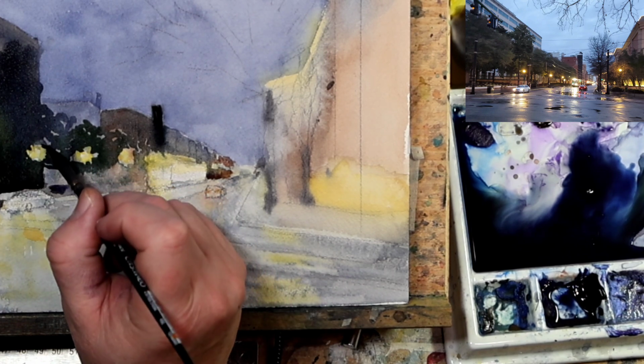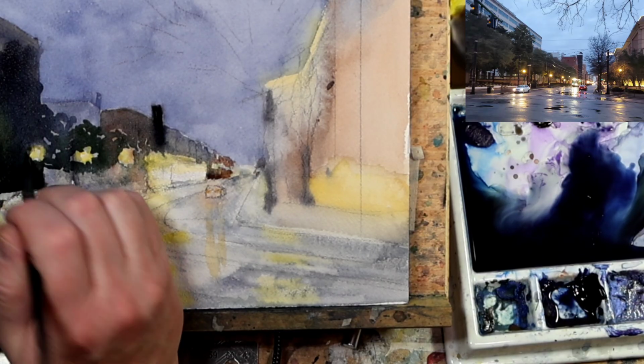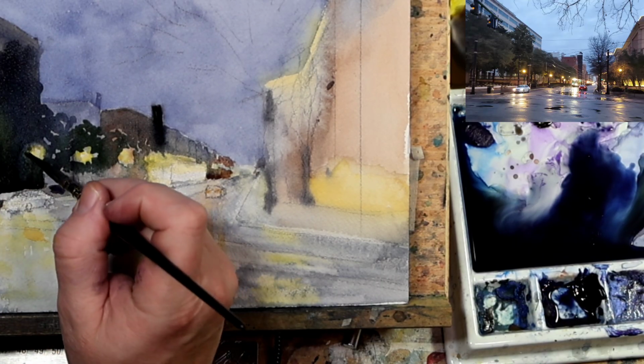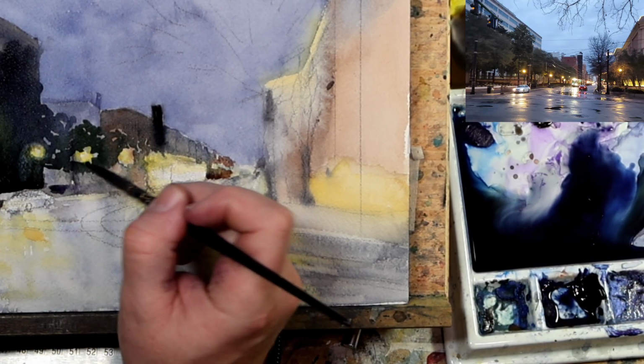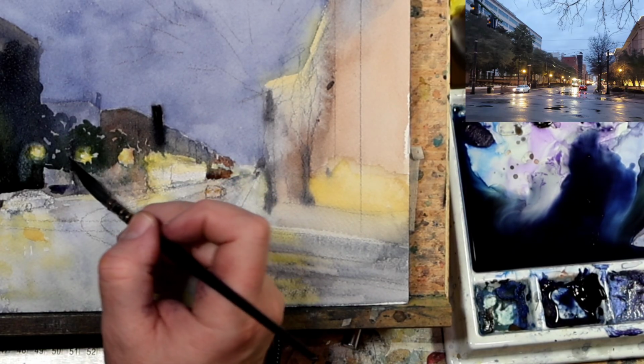All right, so now we want to go in here and kind of soften up these lines around our lights. We don't want super hard lines.